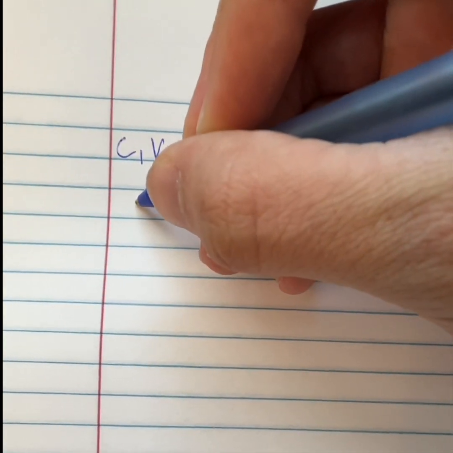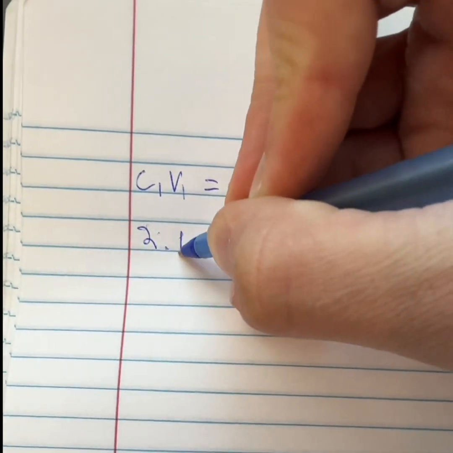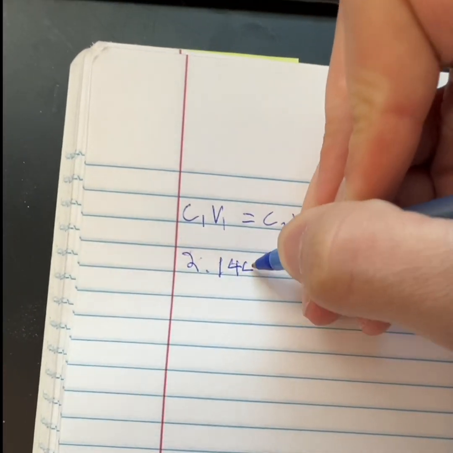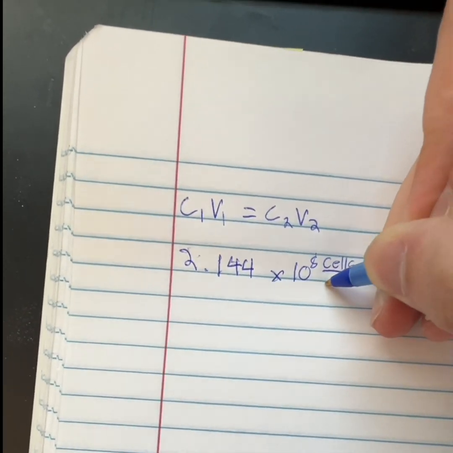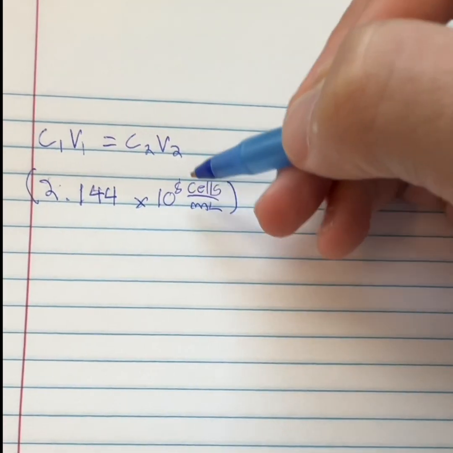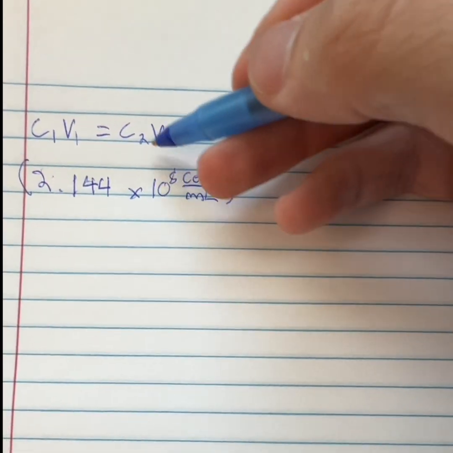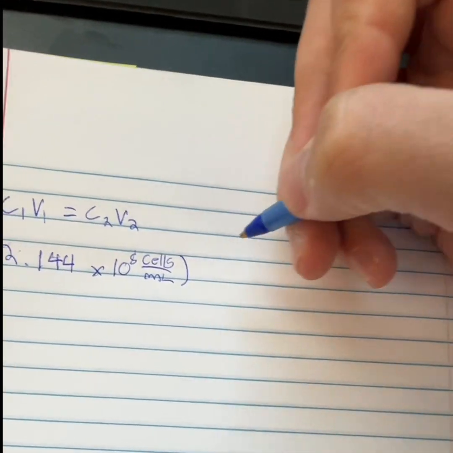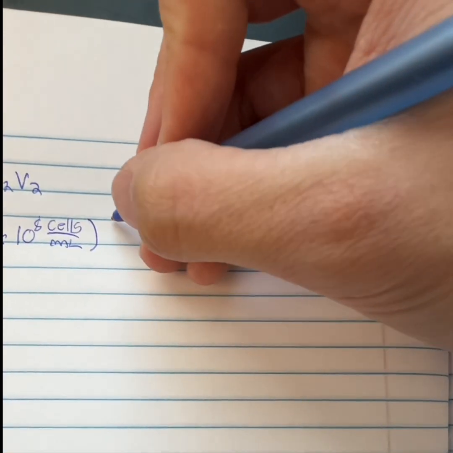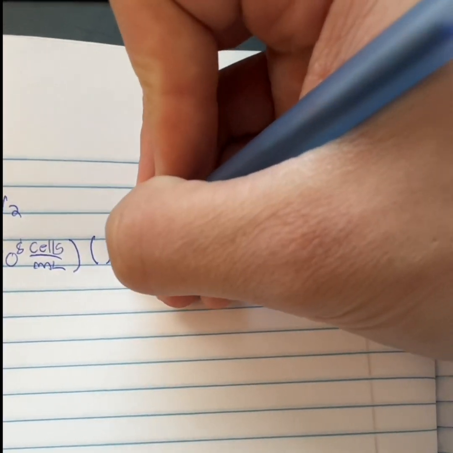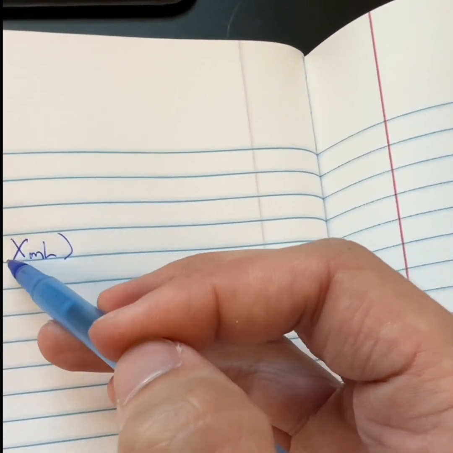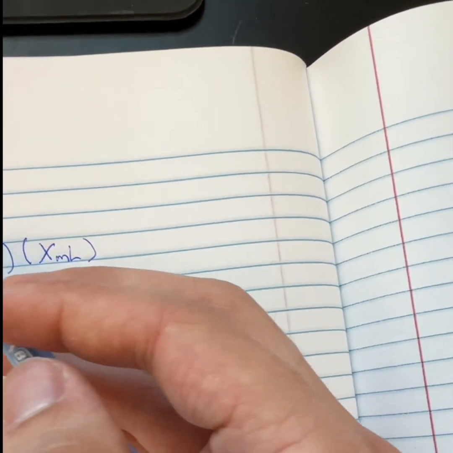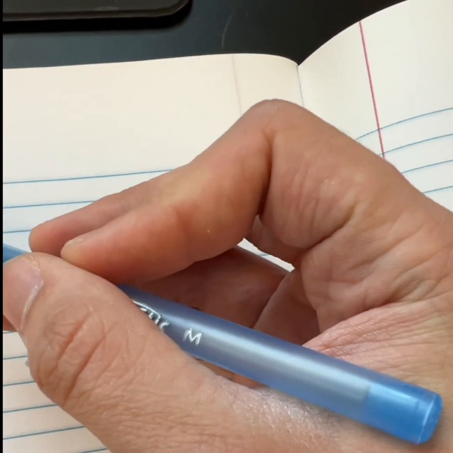We already did our counting and our math, and we got 2.144 times 10 to the 8th cells per milliliter as our initial concentration. So this is what is in our culture that we've already washed 2 times with PBS and resuspended in 20 to 40 milliliters of RPMI. And this is going to be multiplied by X milliliters. We don't know this yet because this is however much of this we are adding to V2 to get C2.